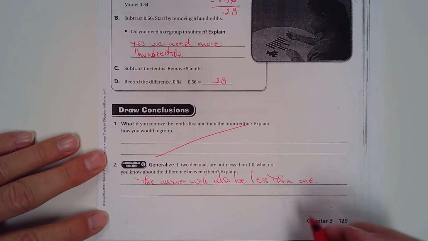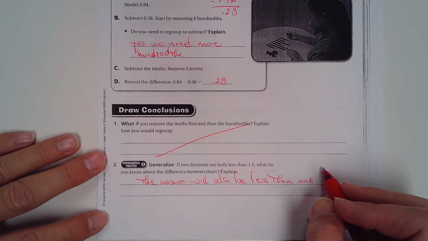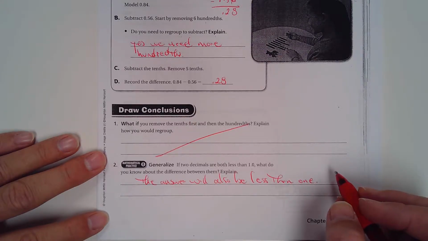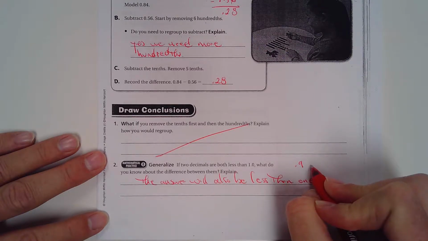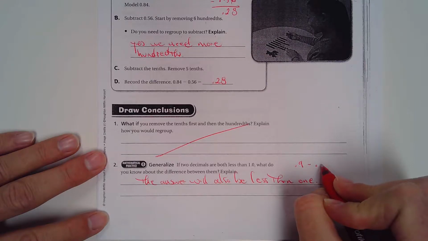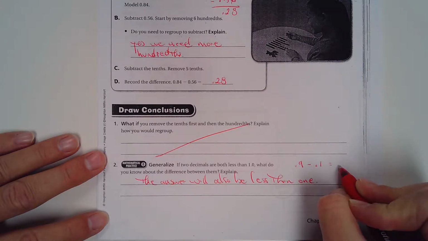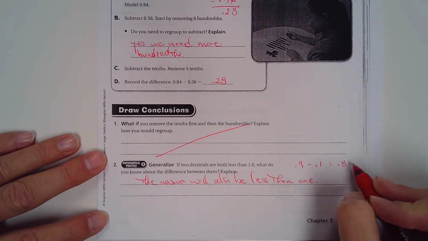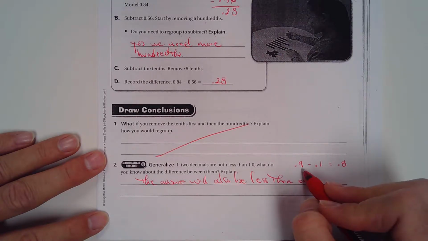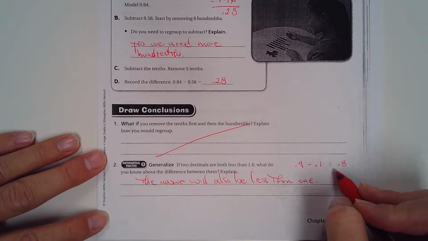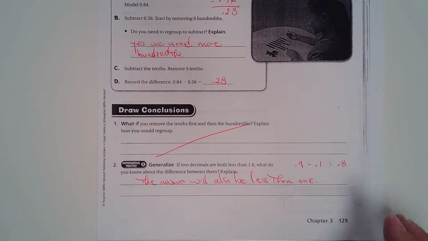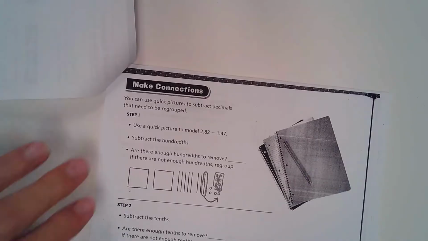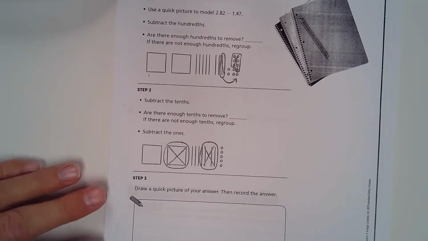You can come up with any 2 numbers, and you can just go to the tens place if you want. Like, what's the difference between 0.9 subtracting 0.1? Well, the difference between them is 0.8. And you can go all the way to the hundredths, thousandths, ten-thousandths, millions, billions place, it doesn't matter. If it's less than 1, the difference between 2 numbers, if they're both less than 1, will also be less than 1.